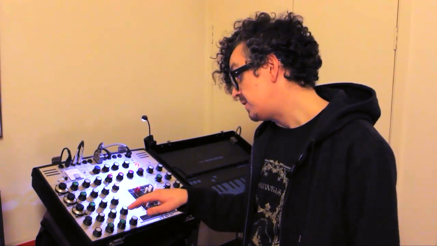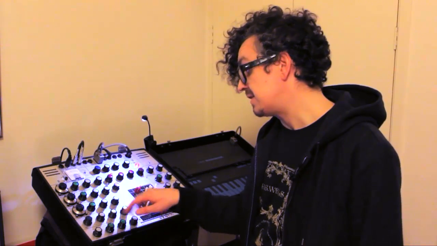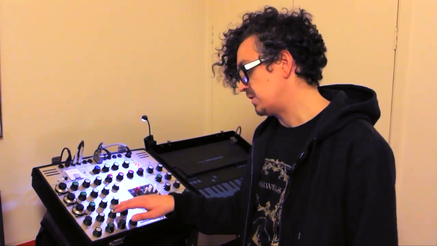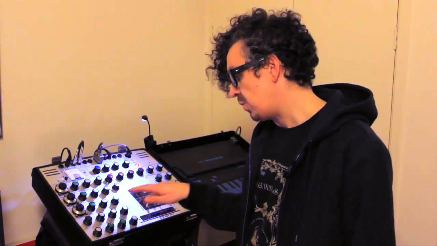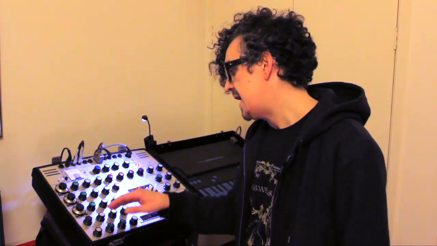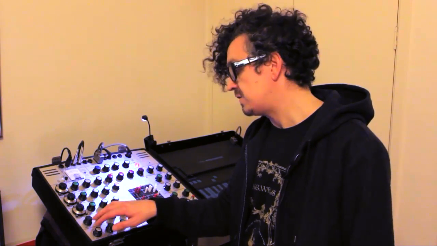It has output amplifiers and an output filter, which is really nice just for making some subtle changes to your sounds, both channel 1 and 2, so it's obviously a stereo machine, and a white noise generator.